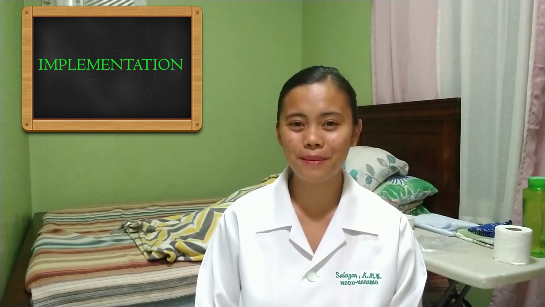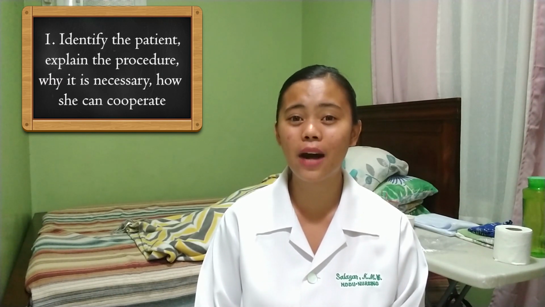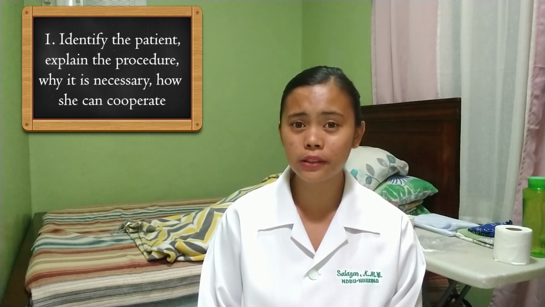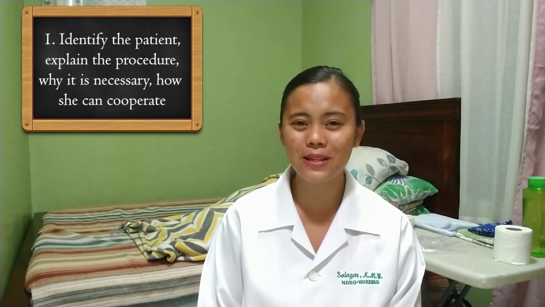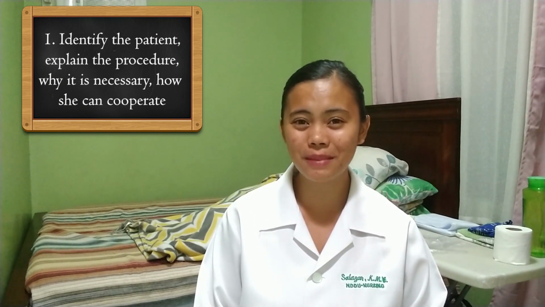Let's dive into implementation. In the implementation phase, first, we have to identify our patient. Identifying your patient and explaining to the patient what you will do, why it is necessary, is very important to know that you are doing the procedure to the correct patient and to alleviate the patient's anxiety. So this is how we will be doing it.